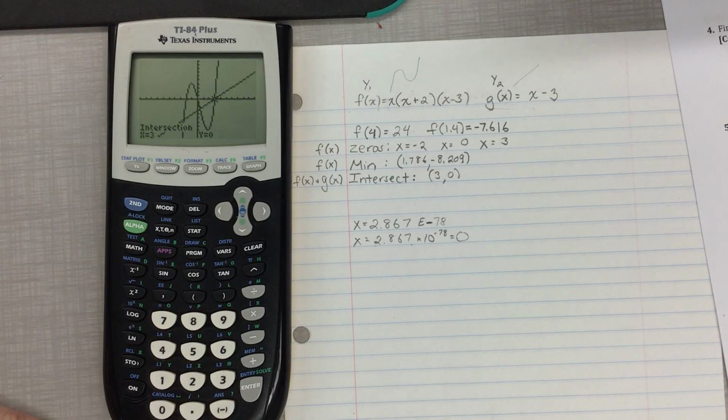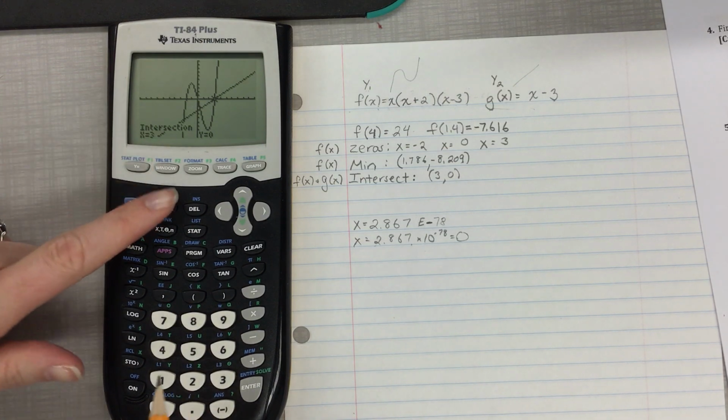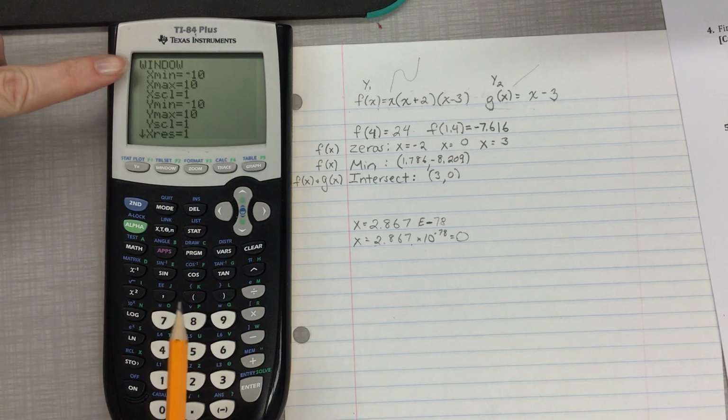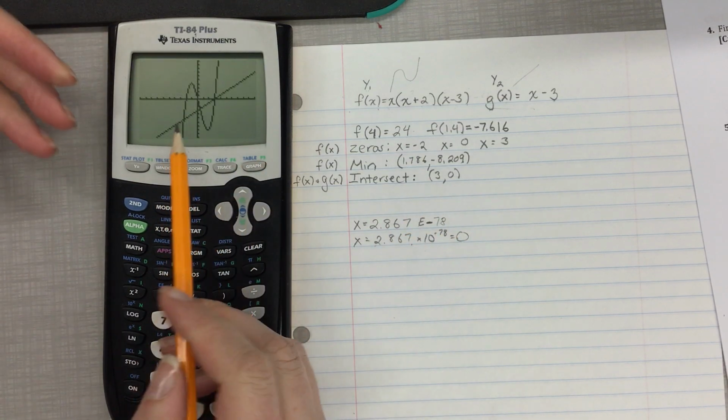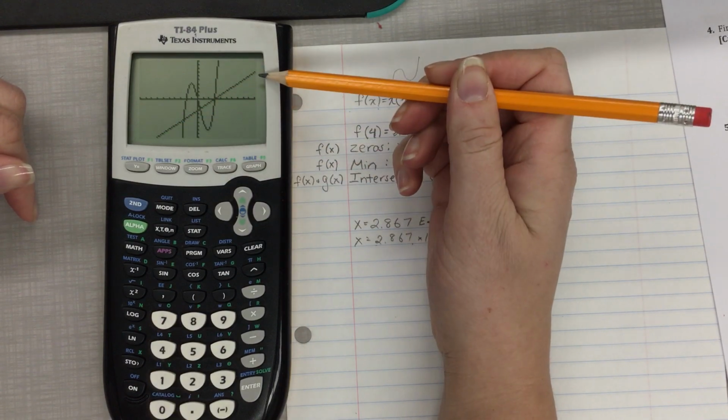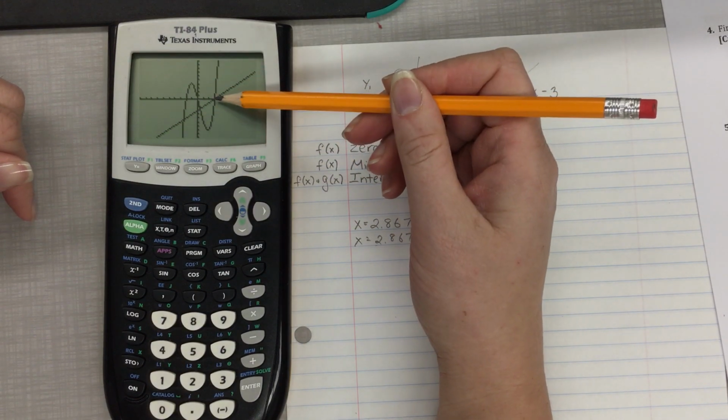What else do I want to show you? Window. The window right here has a few options. I've clicked window. Now, in our graph we can see every important part, because we know this is a cubic function and we know that's linear. So these are our 3 points of intersection.